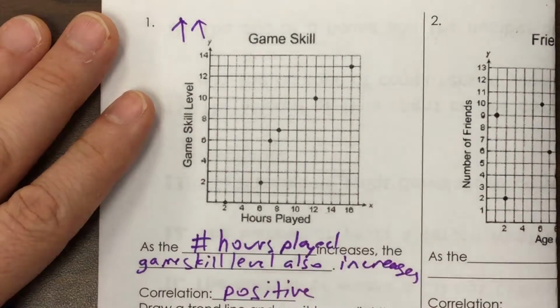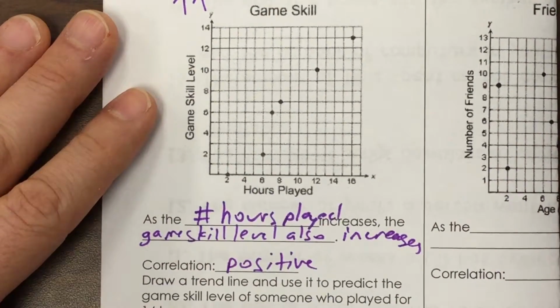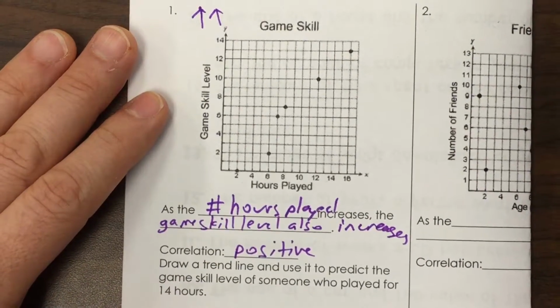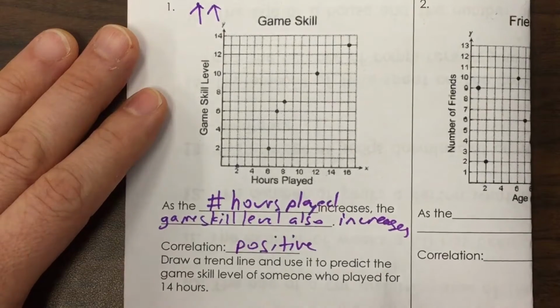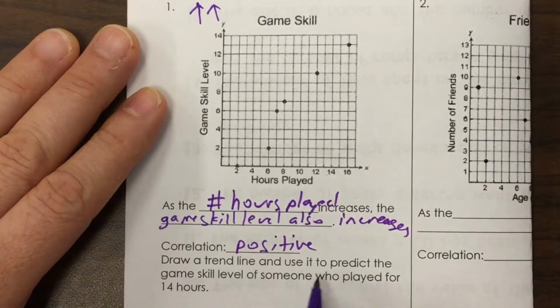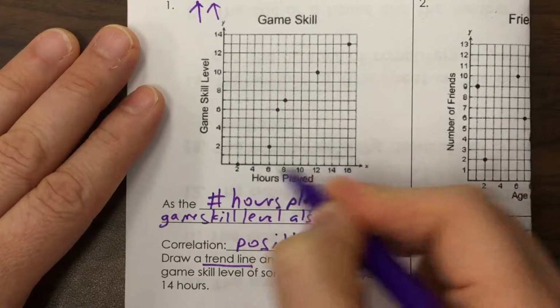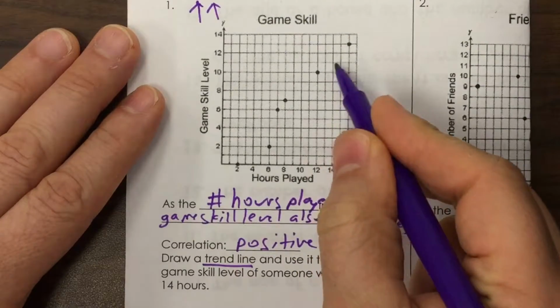So now the challenging part comes up, and different people's answers might be a little bit different, but we want to try to fall in the same ballpark to each other. We want to draw a trend line. Okay, we call this a line of best fit. And we want to use it to predict the game skill level of someone who played for 14 hours. So we want to figure out if they played 14 hours, where would that be?